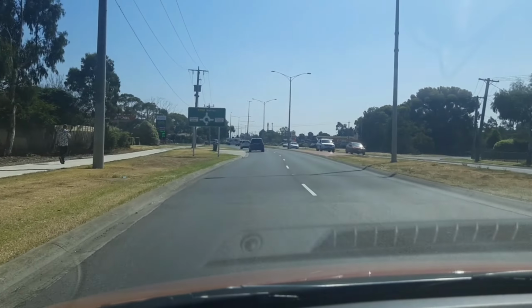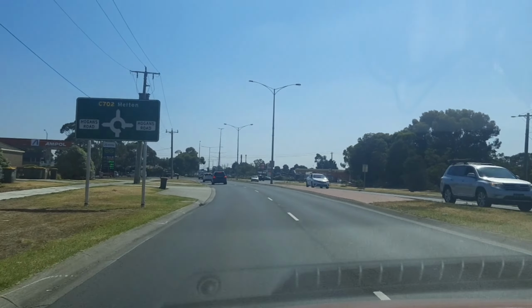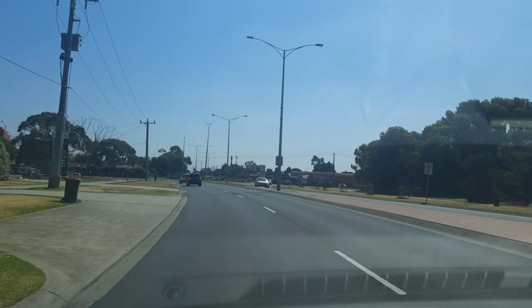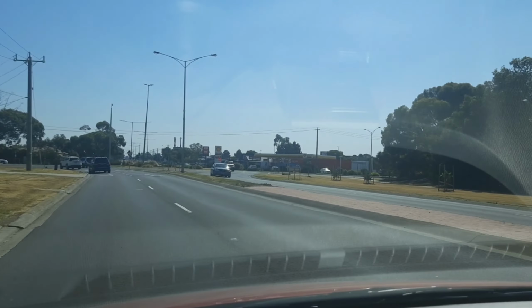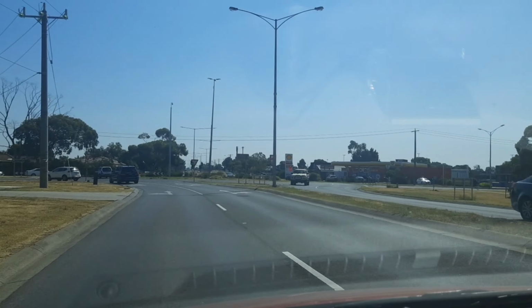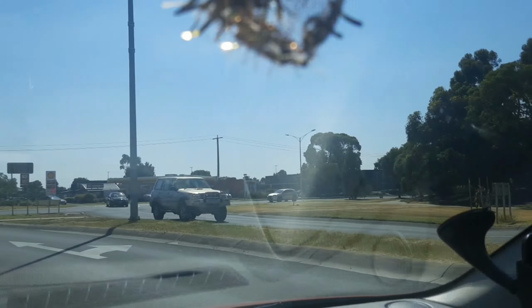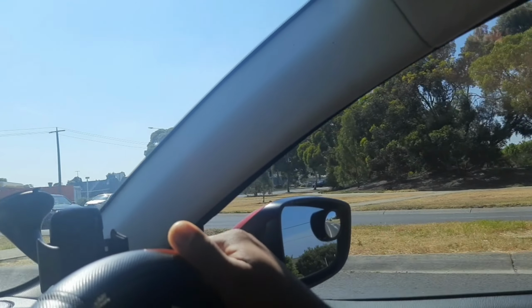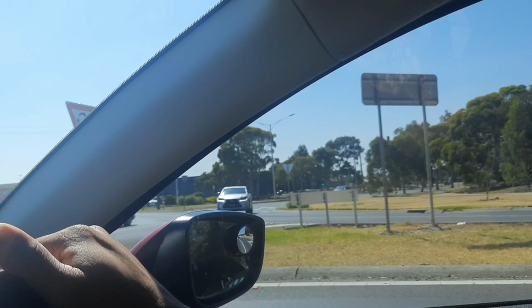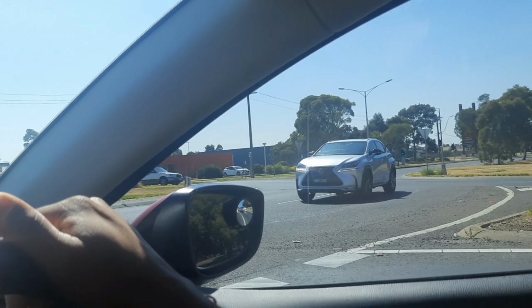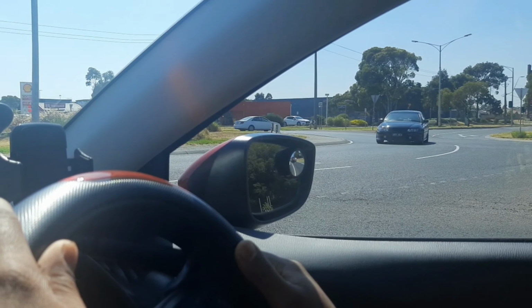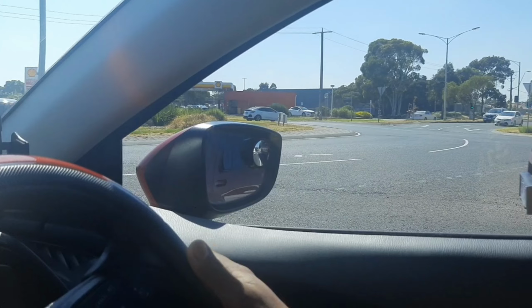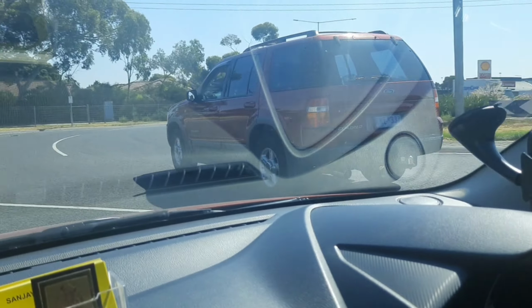At this roundabout, I'm going to turn left, so I stay in the left hand side lane and signal left, and I'm starting to look at the right hand side traffic. If a car is there, then I need to wait, giving way to the right hand side, and now all clear.